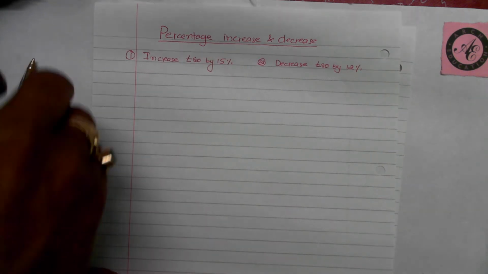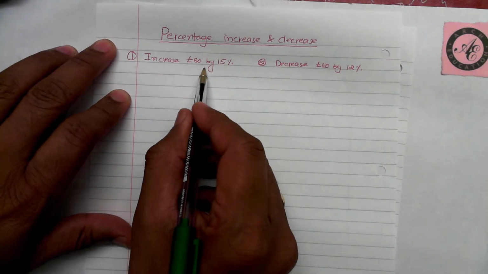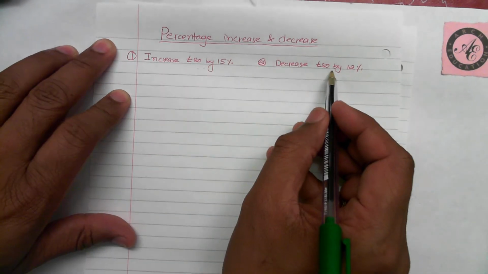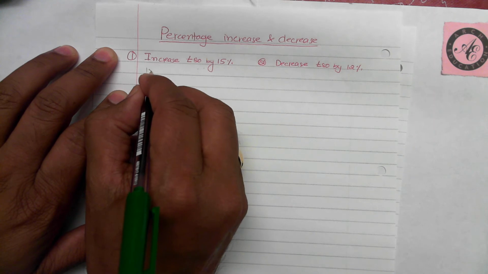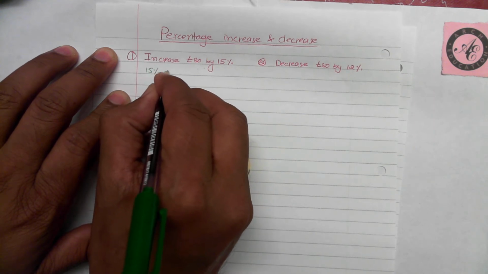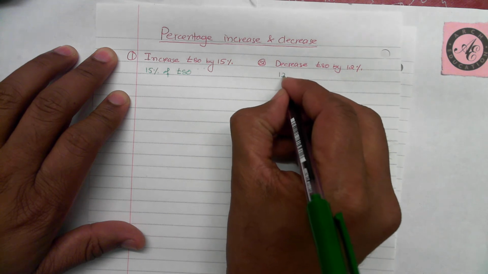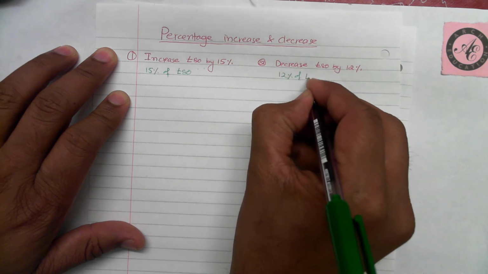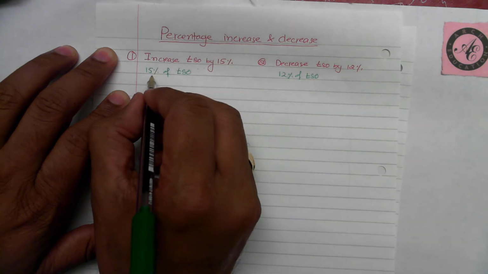Alright, the simple two questions which come to mind are these, which says increase £80 by 15% and decrease £80 by 12%, guys. So what we need to do is we're going to work out 15% of £80, and in this case we need to work out 12% of £80. And then what we need to do, guys, how do we figure out 15%?